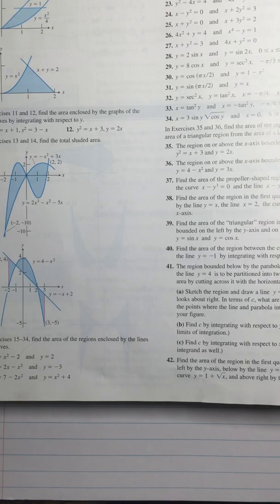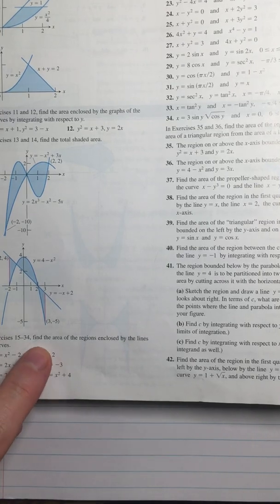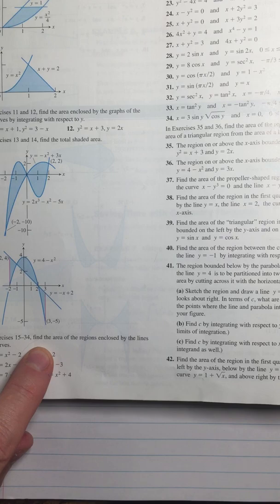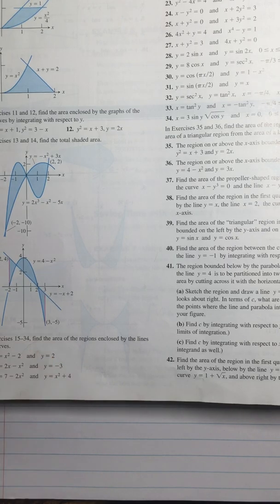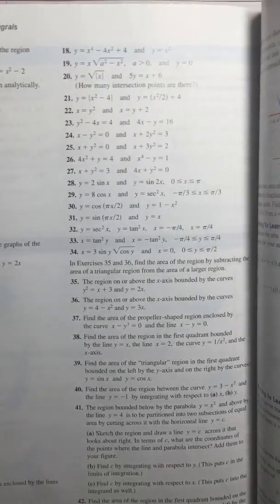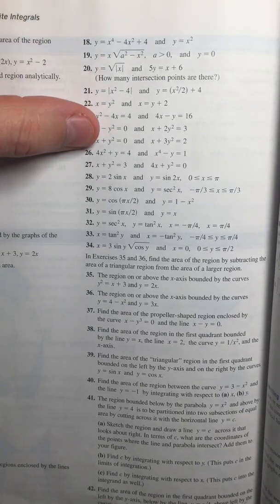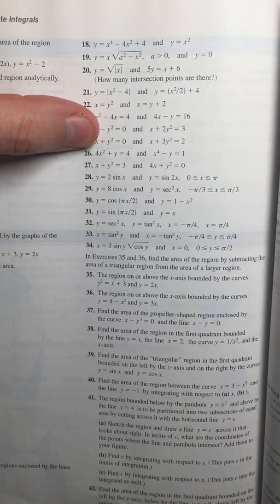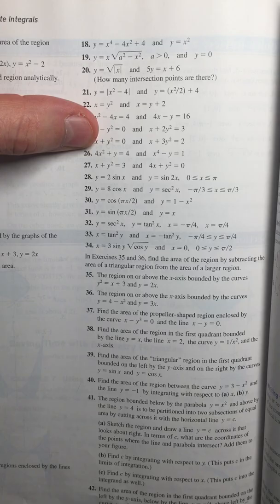So now we're going to jump ahead to number 26. The directions here are just find the area of the regions enclosed by the lines and curves. And then all it gives you is this pair of equations, 4x squared plus y equals 4 and x fourth minus y equals 1. What are we going to do with that?